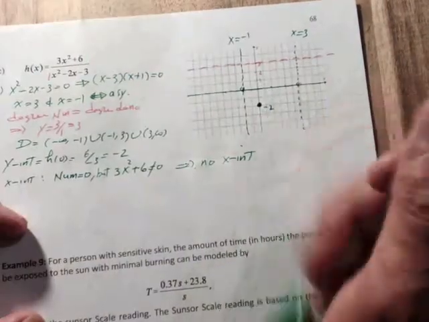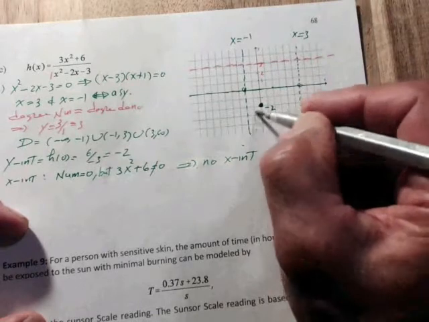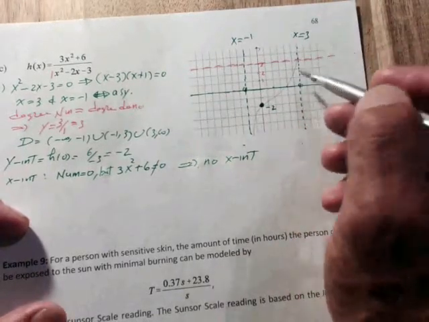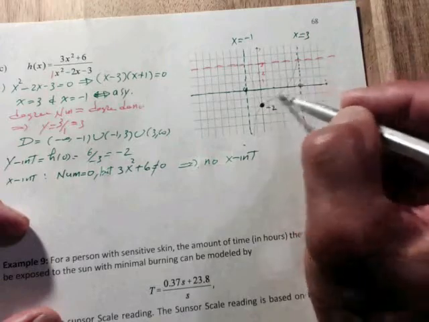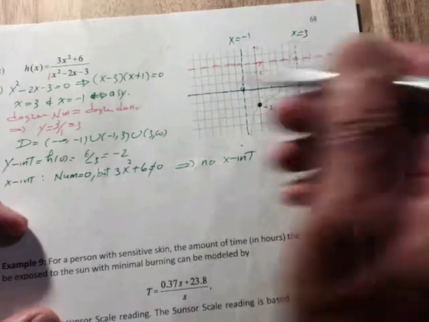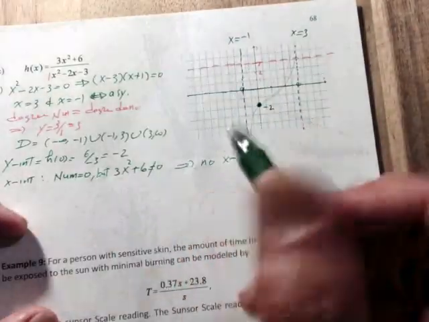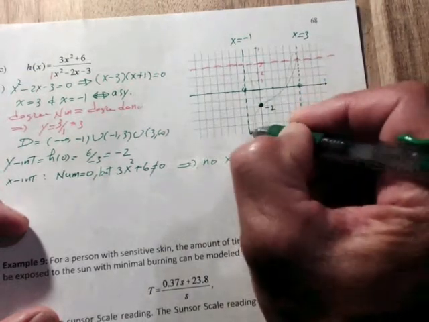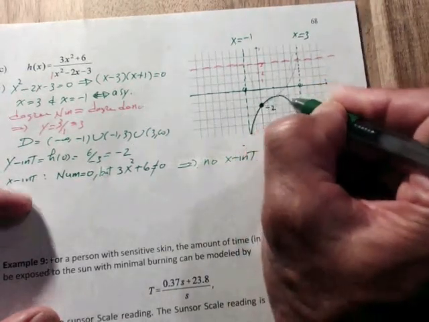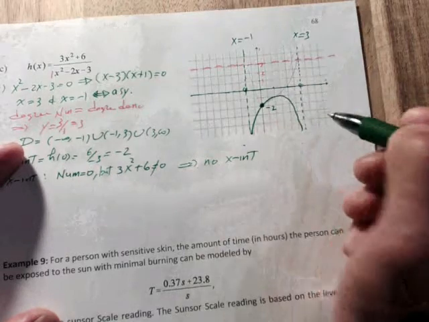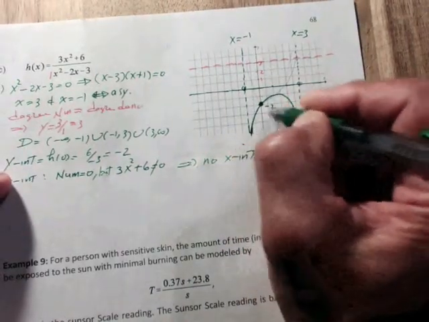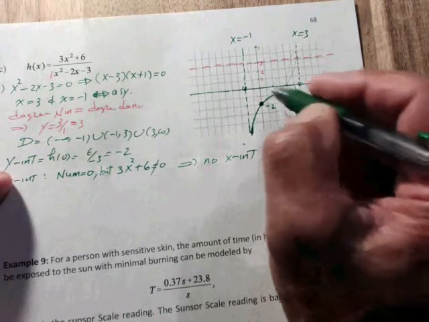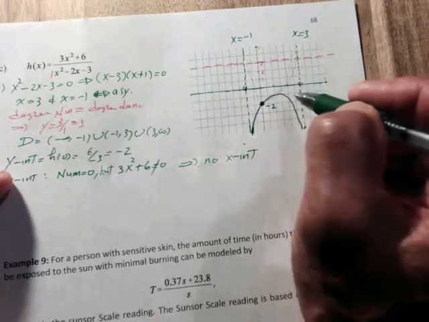You see, you cannot go like that. If you go like that, then you get an x-intercept. If you go this way, you get an x-intercept. If you go this way, you get an x-intercept. So it cannot be any of these. The only possibility is this one right here. You see, slide against this, comes down and slide against that, and then misses the x-axis.